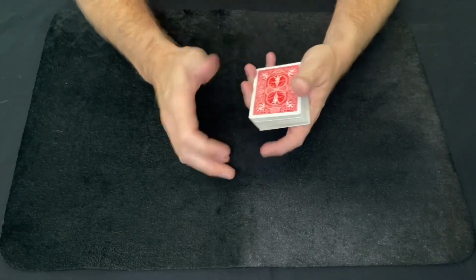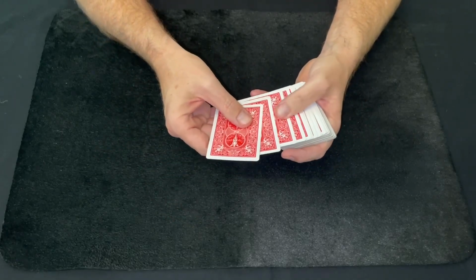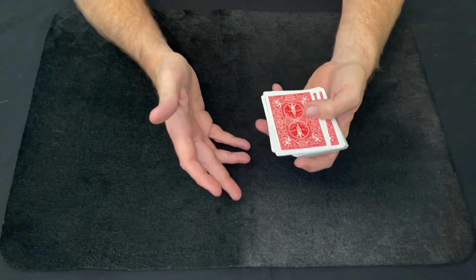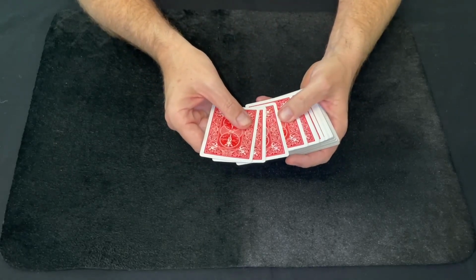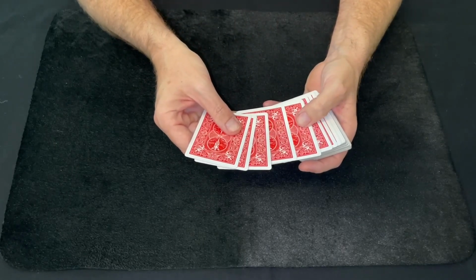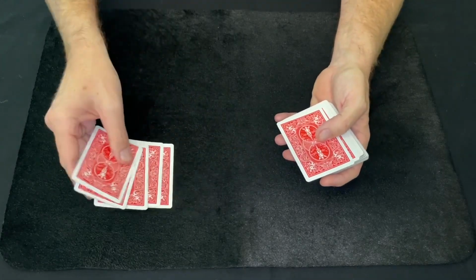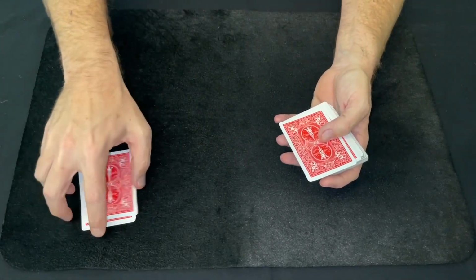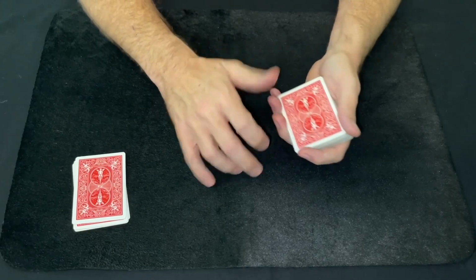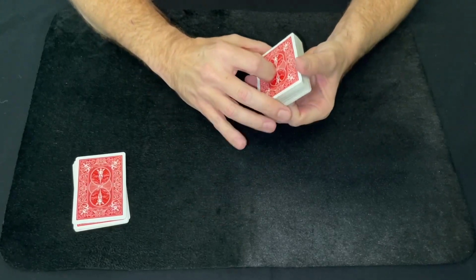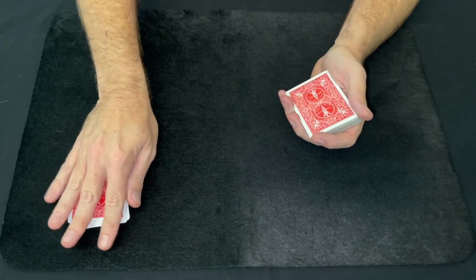Have your spectator select off any number up to 12. So you say you want it to correspond with an hour on a clock. There's only 12 hours on the clock, so they can pick off any amount that they want. Let's say they picked 5. You don't know this, so you can turn your back while they do this, or just have them cut and make sure that they cut less than 12 cards. Then once they do that, you don't know how much they picked.